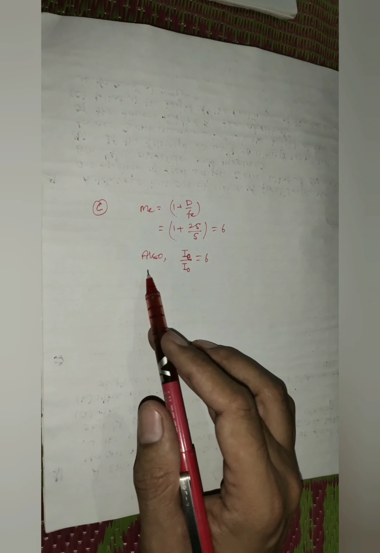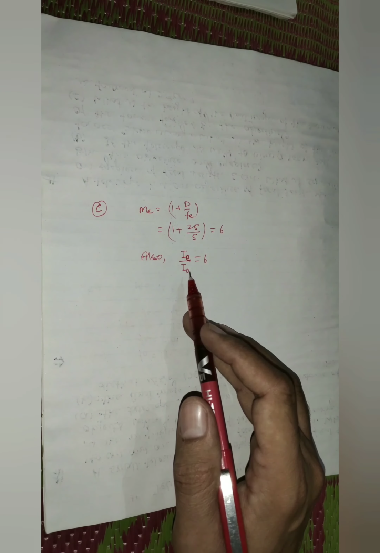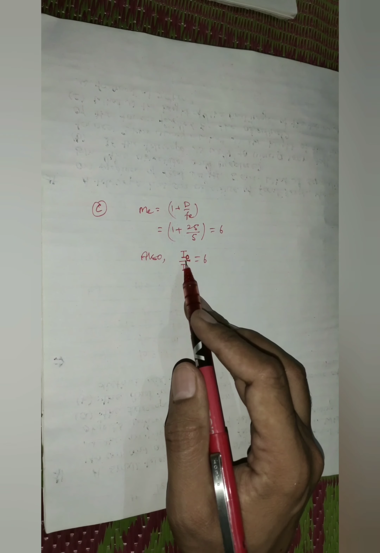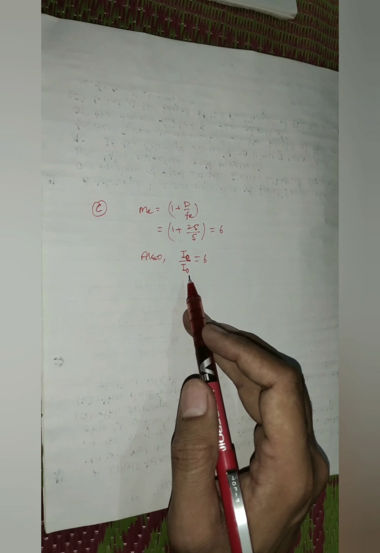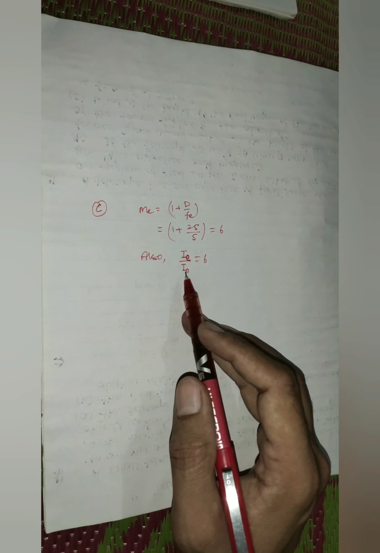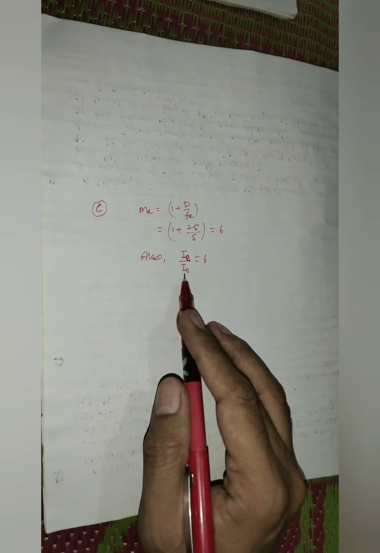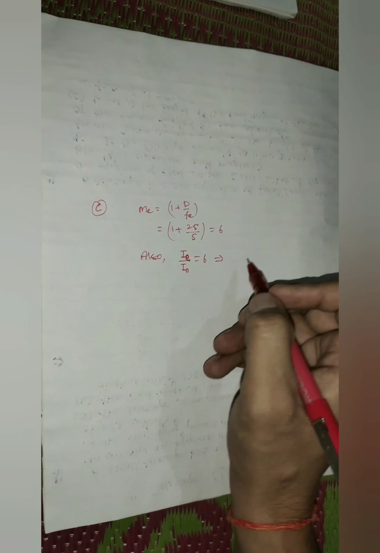The magnification produced by the eyepiece can also be written as the ratio of the height of the image to the height of the object. So the height of the image means the height of the final image, and the height of the object means the height of the image formed by the objective, that is IO.